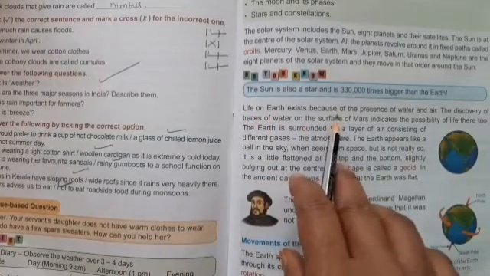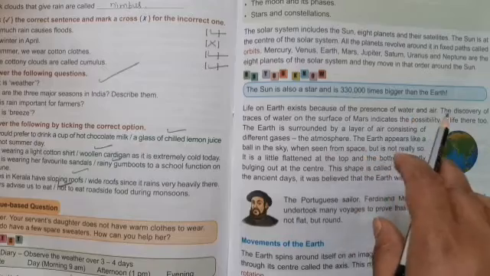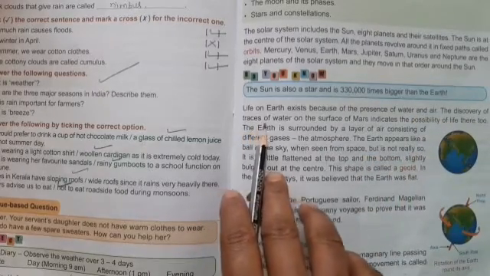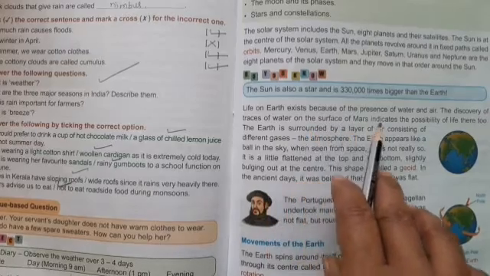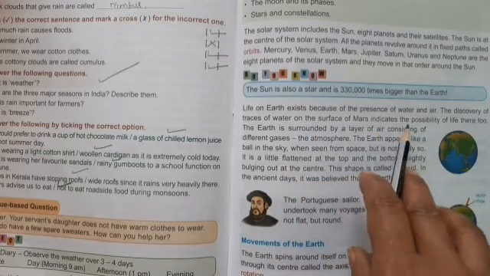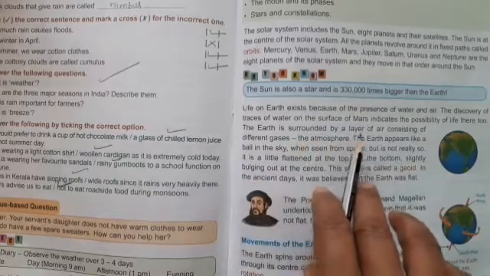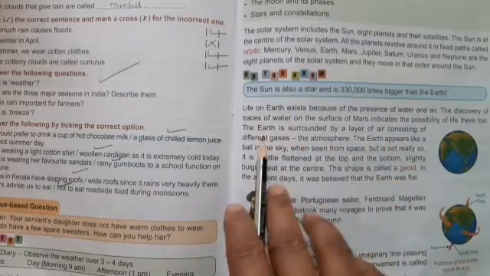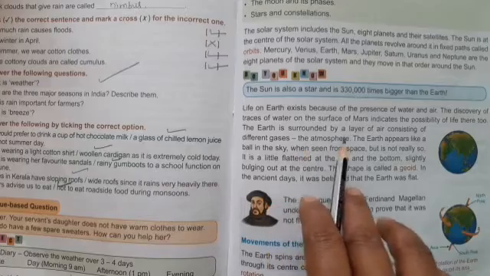Life on earth exists because of the presence of air and water. The discovery of traces of water on the surface of Mars indicates the possibility of life there too. The earth is surrounded by a layer of air consisting of different gases that is called the atmosphere.